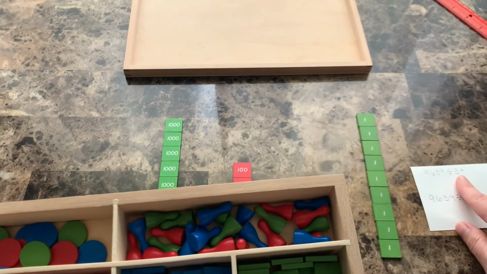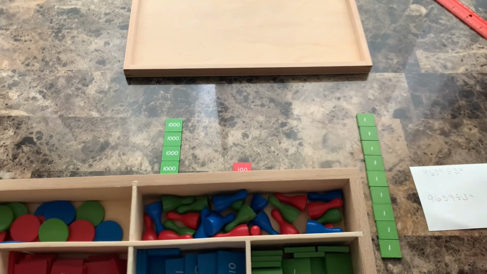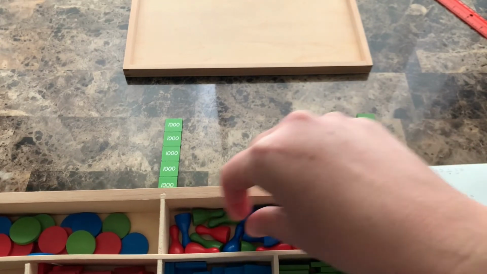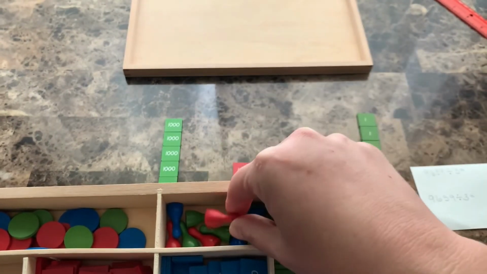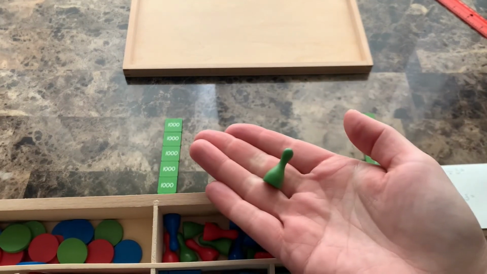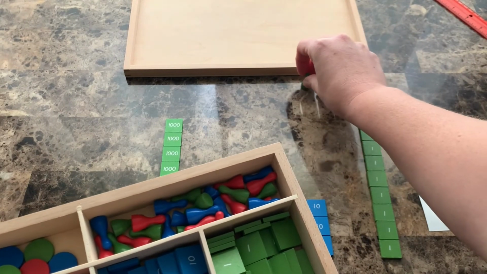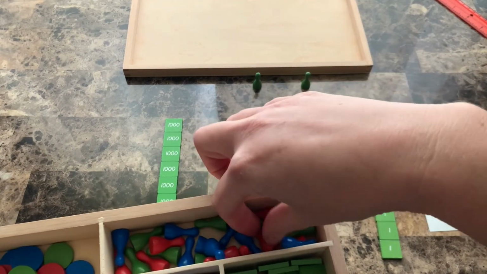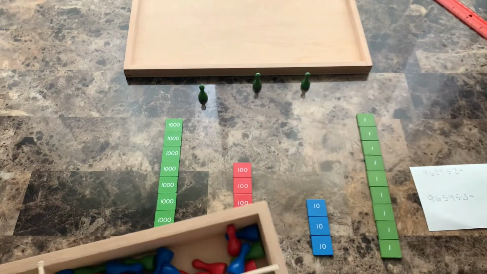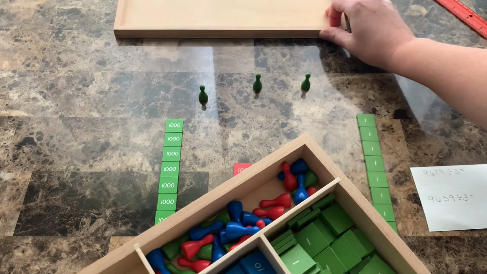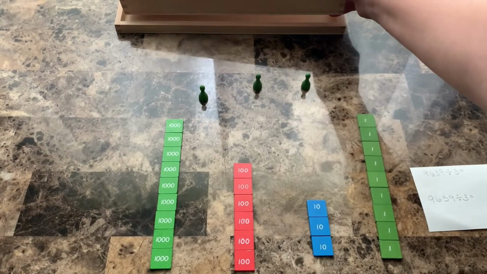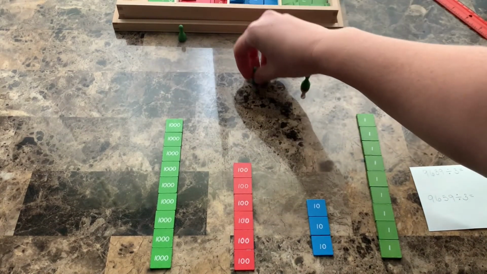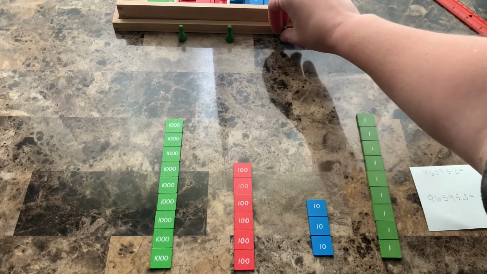Now, our divisor in this problem is 3. 3 what? 3 units. So it's not tens, because if they were tens, we would have to use the blue, right? And if they were hundreds, we'd have to use the red. But they're not tens or hundreds, they're just units. So how many units? 1, 2, 3. So right there, we're going to get our divisors out. Those are 3 units. Let me put that down. So we've got our 3 Skittles for our 3 units that we're going to use with our divisor.